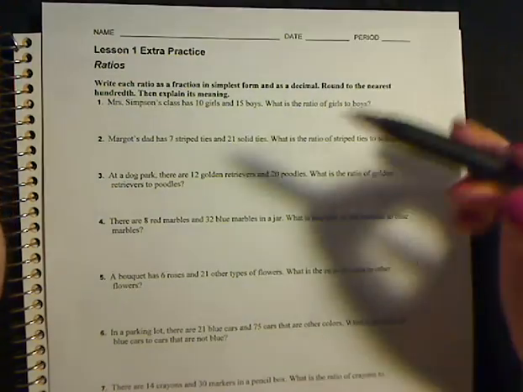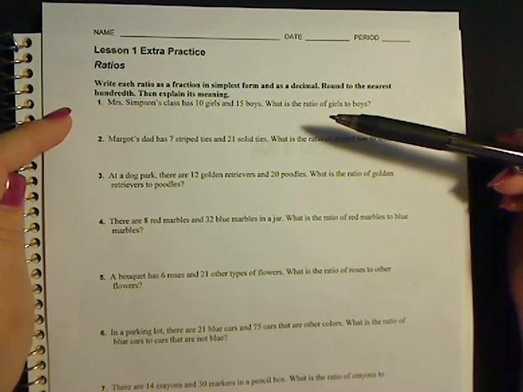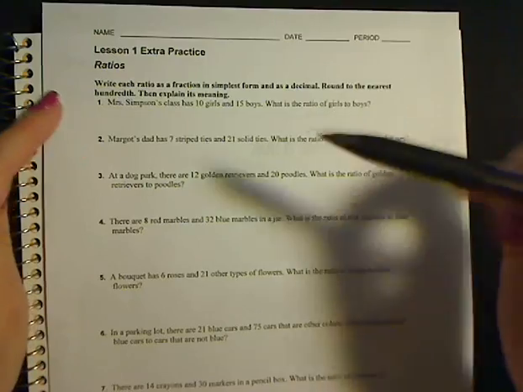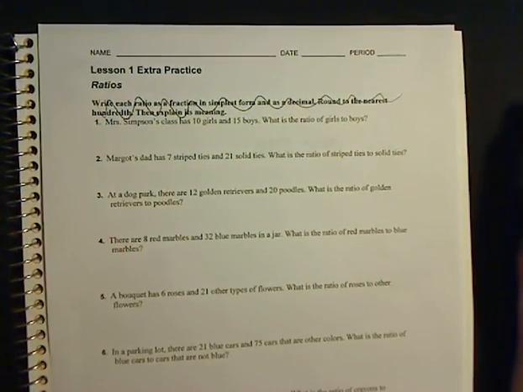Okay, in this video, I am going to go through this worksheet and just help you practice writing ratios and writing them in simplest form. So don't worry about the instructions up here. We're just going to write these ratios and then simplify them.